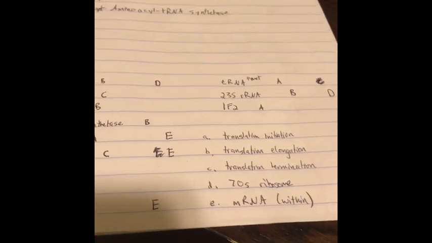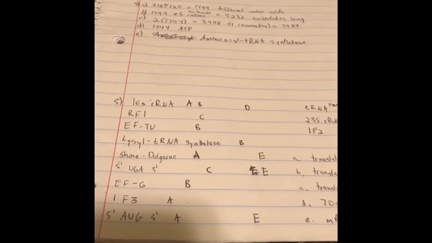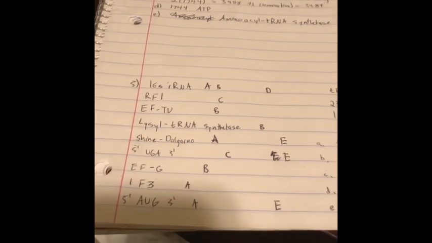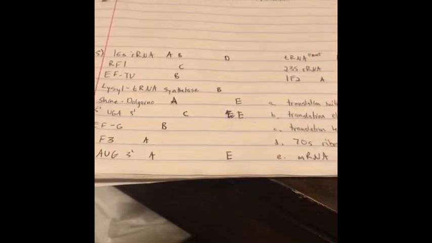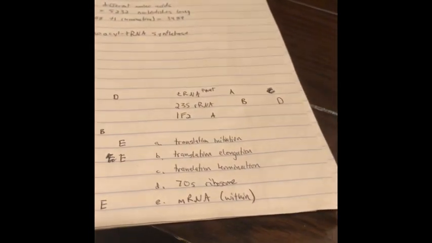And then E, the mRNA, which is found within mRNA, and the Shine-Dalgarno sequence, the UGA stop codon, sorry, the AUG, another codon, start codon. And I thought that this was, but it's not, because I realized that is an amino acid that attaches. So that's problem 5.